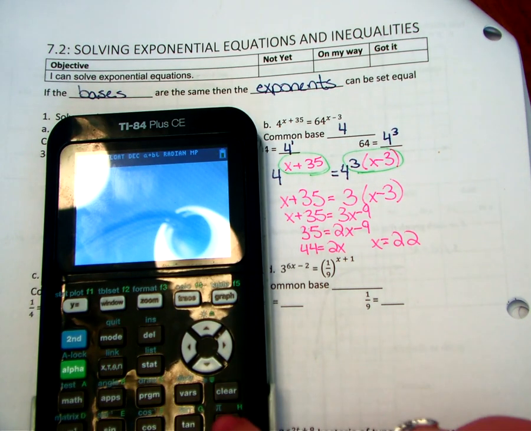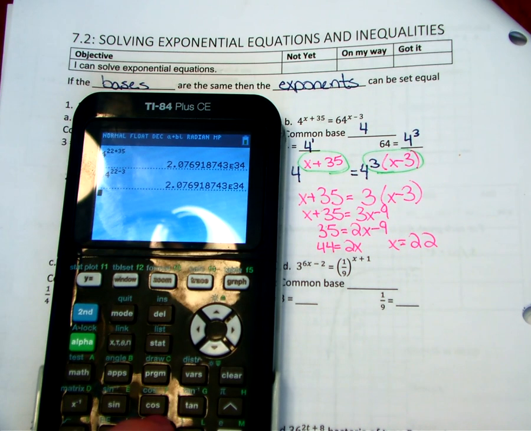So I have 4 raised to the 22 plus 35, and 64 raised to the 22 minus 3. Same answer on both sides. That means that I did this problem correctly.